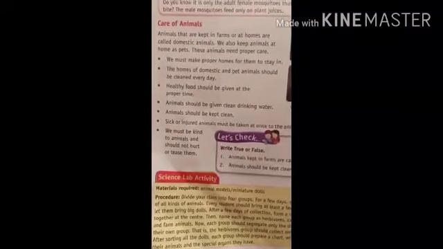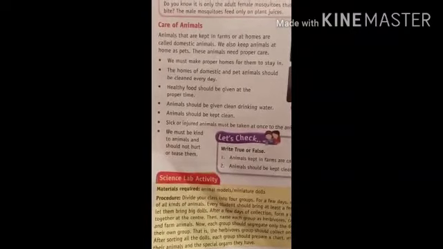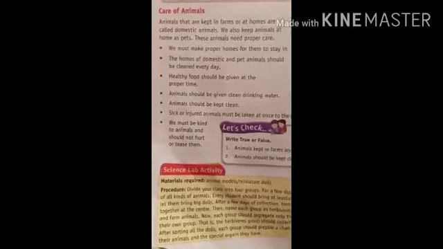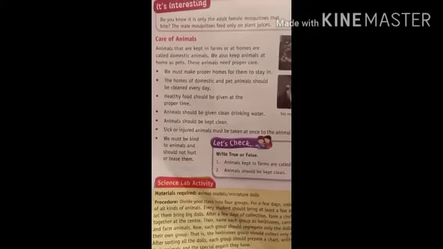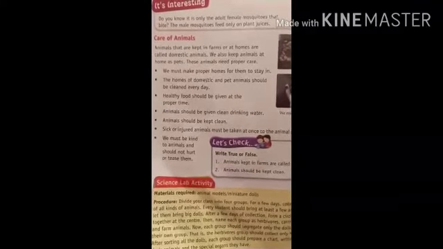All these animals need proper care, which means we have to take care of them. We must make proper homes for them to stay in. The house of domestic and pet animals should be cleaned every day.